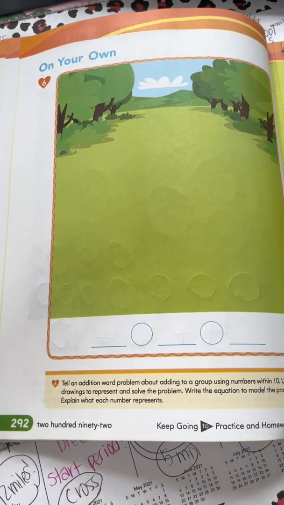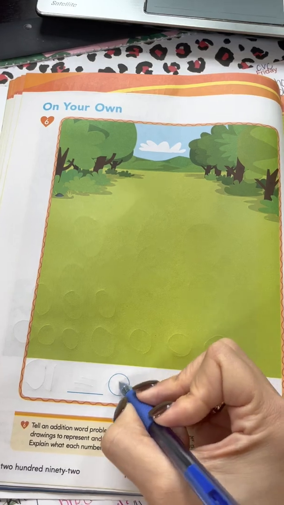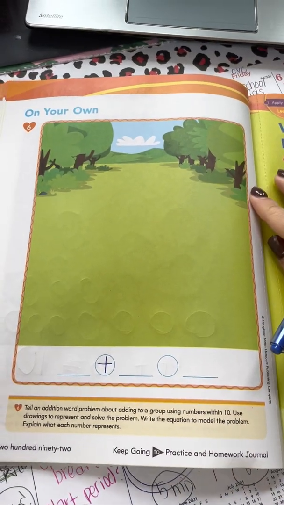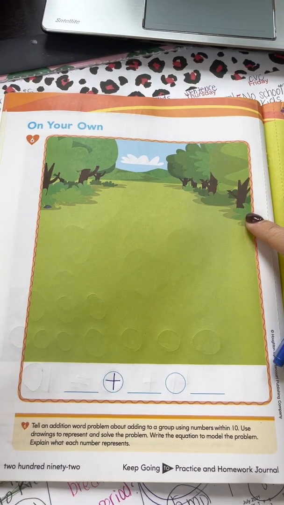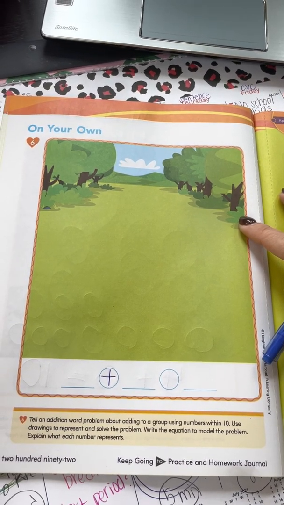Tell an addition word problem about adding to a group of numbers within 10. Addition means that plus sign. Use drawings to represent and solve the problem. Write the equation to model the problem. Explain what each number represents.